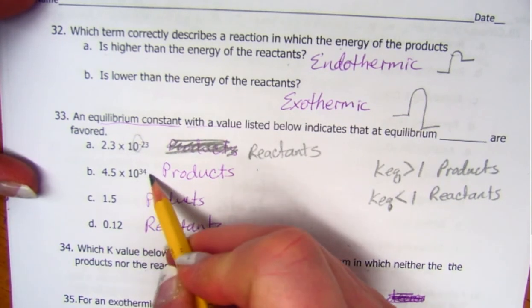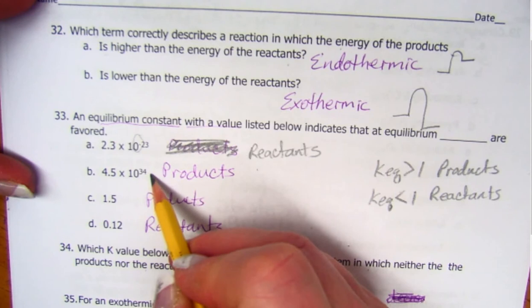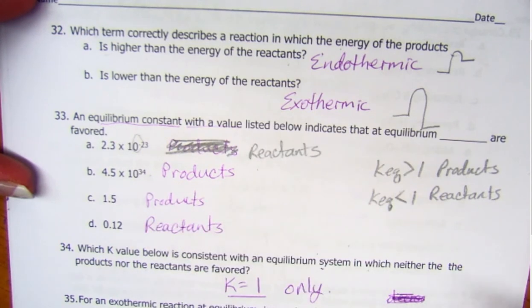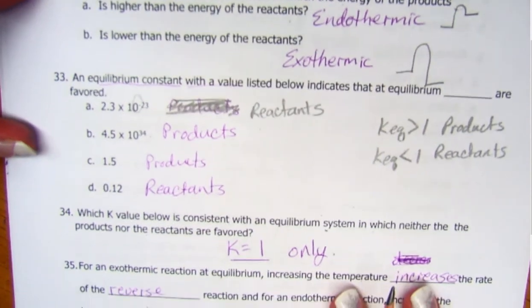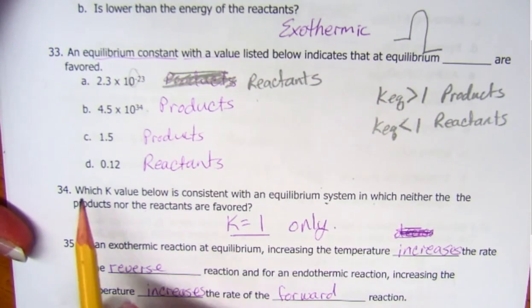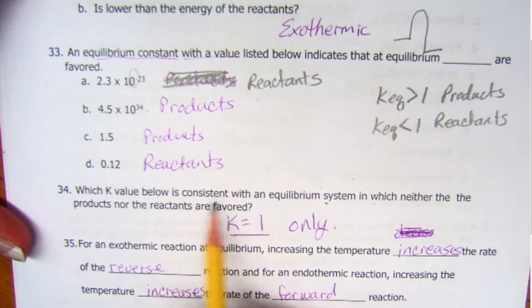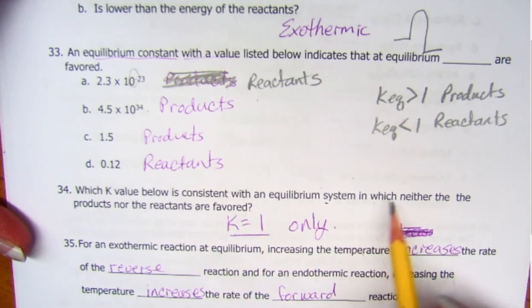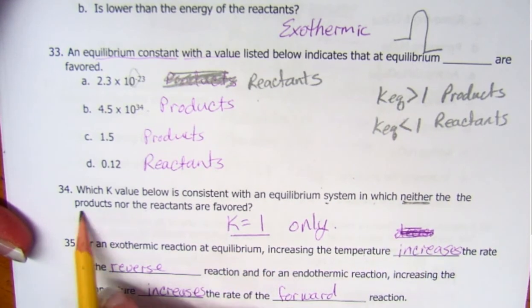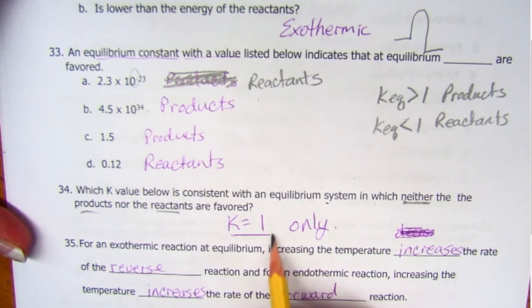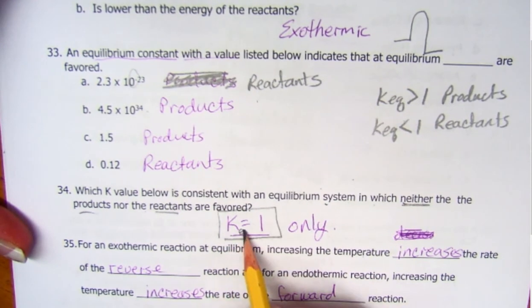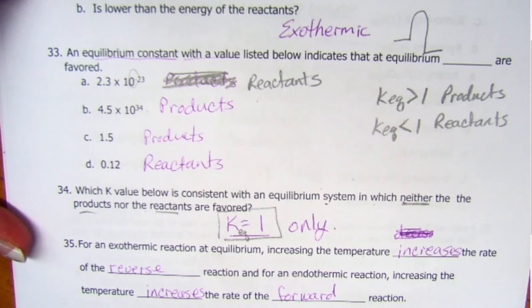This reaction would be a lot faster, more forward than this one, but still the products are favored. Okay, then it asks, which K value below is consistent with an equilibrium system in which neither the products nor the reactants are favored? K equals 1, Keq equals 1 only, that's it.